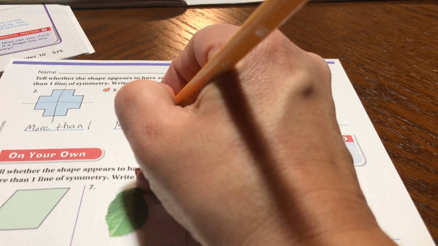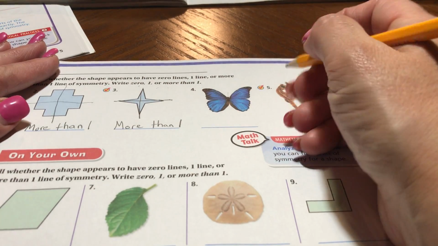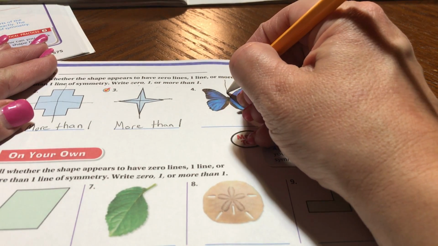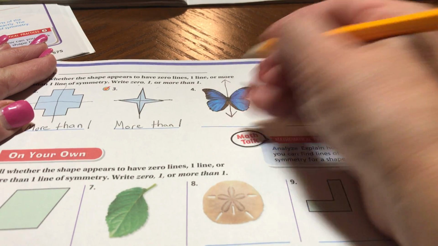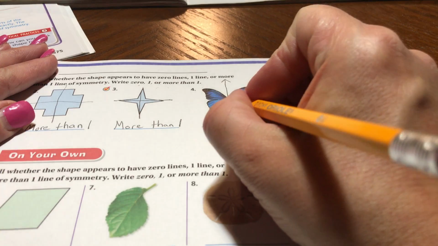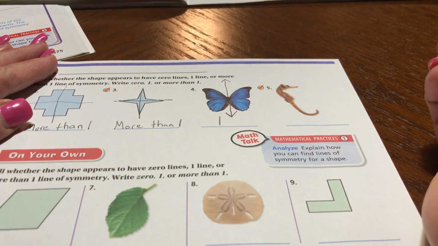More than 1. Oh, here's our pretty butterfly. Well, the butterfly, we know we cut it down the middle because that's what we made when we made our butterfly. And that is only 1. So I'm just going to put plain old number 1 there.